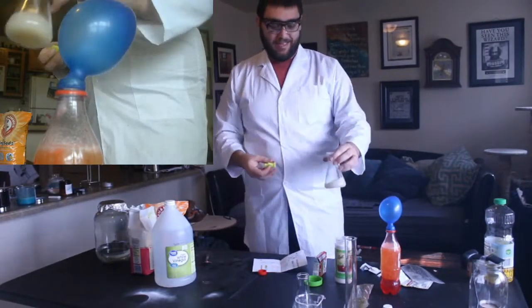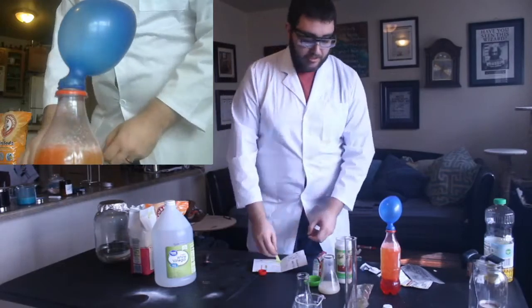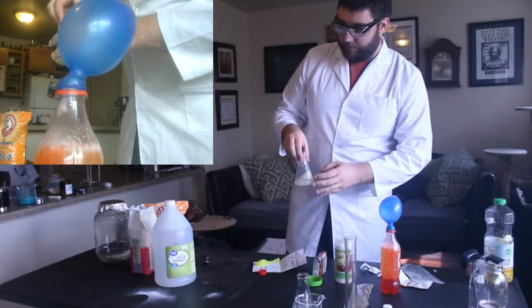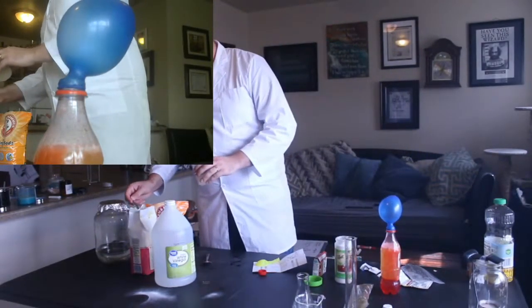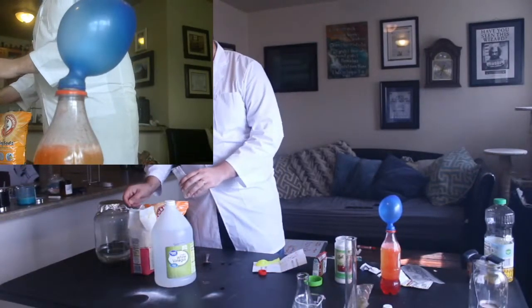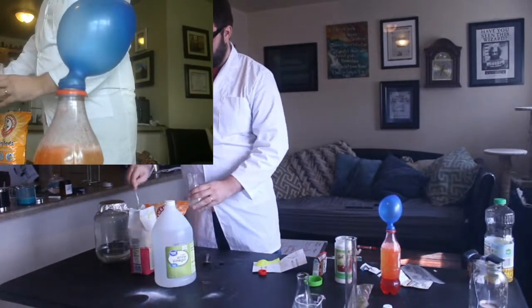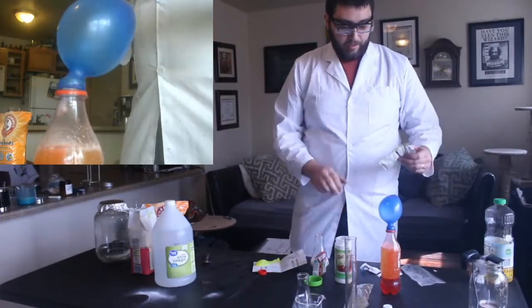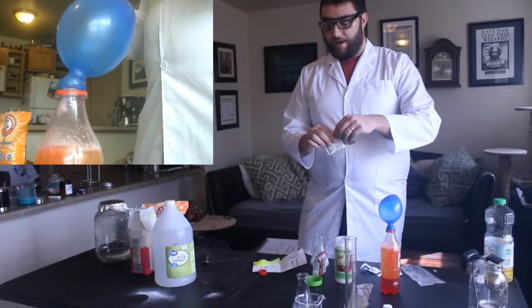I think I might have used some old yeast from a pre-opened package, and I think that yeast might be dead. So what I'm going to do is add a little bit more sugar so the yeast has something to eat. I'm going to open a new packet that is hopefully not dead.